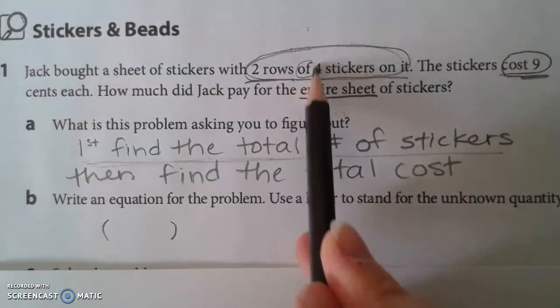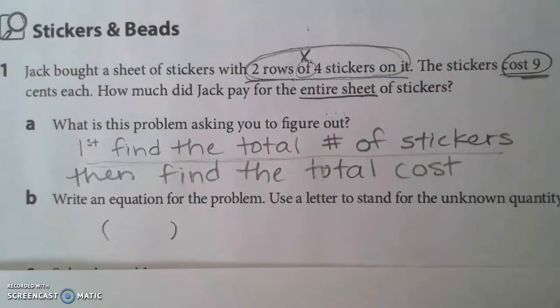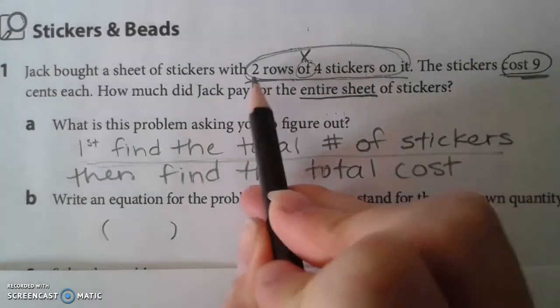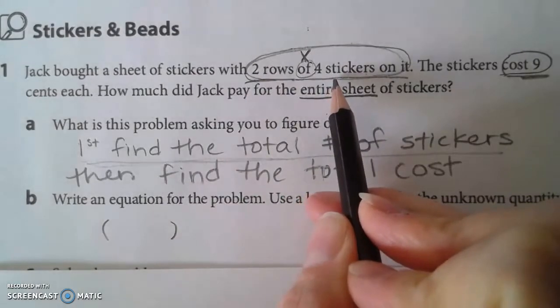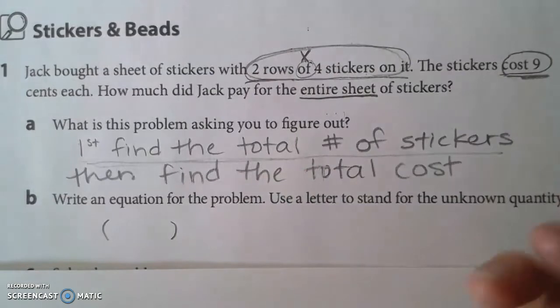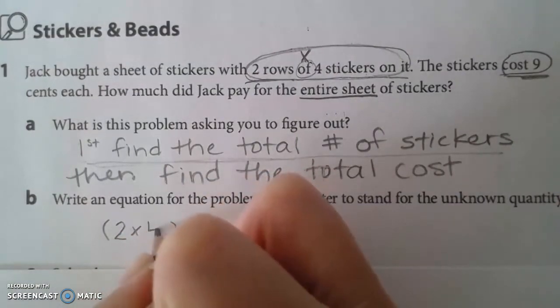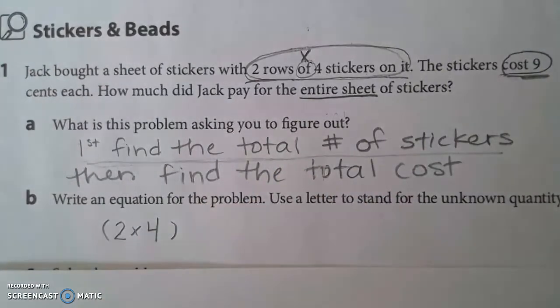When it says of, it means you're going to multiply. I know I had some friends yelling at me saying, multiply, Mrs. Crocker, times it. Rows is just like arrays. In an array, you multiply. So I have to multiply 2 and 4. In my parentheses, I'll write 2 times 4. That means do it first. 2 times 4.